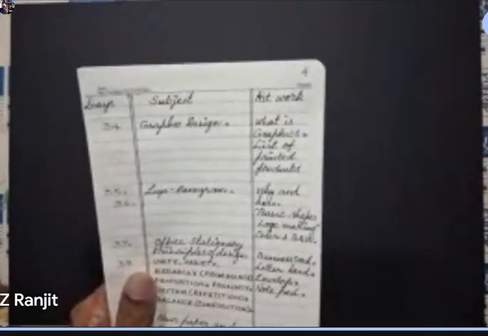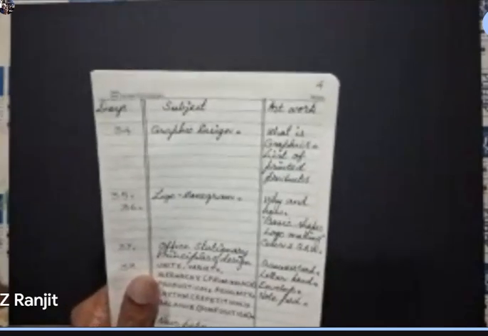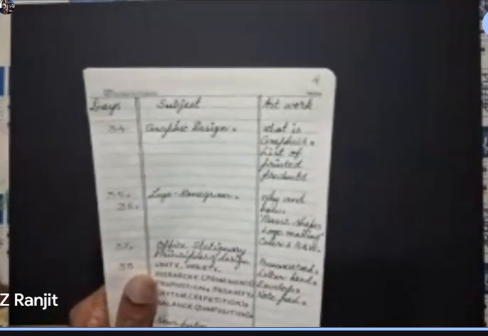Then comes the graphic design. In graphic design, what is graphics? What is graphic design? Whichever is easily printable is graphic design. Nowadays it doesn't apply. We are in a totally topsy-turvy world. True Kali Yuga.